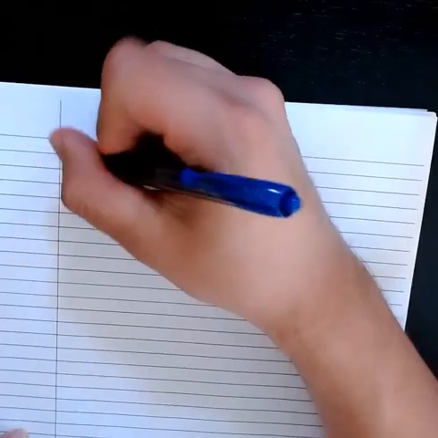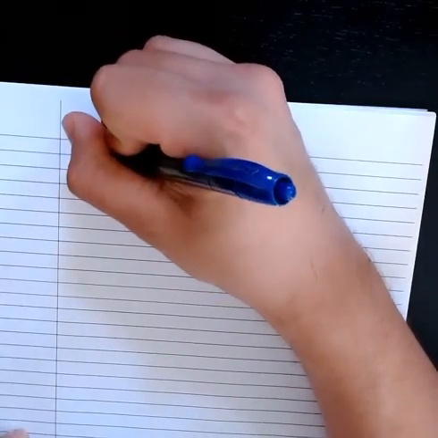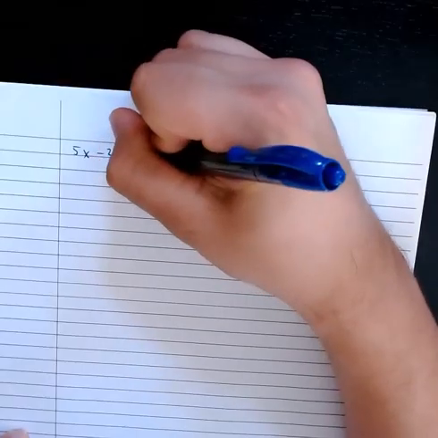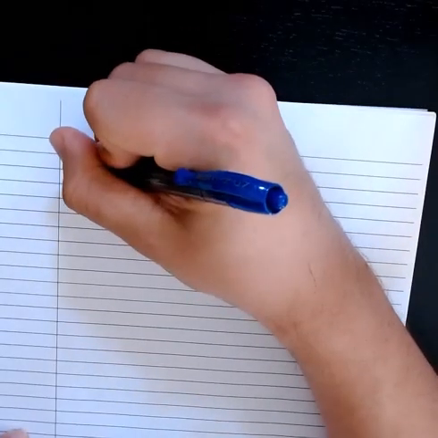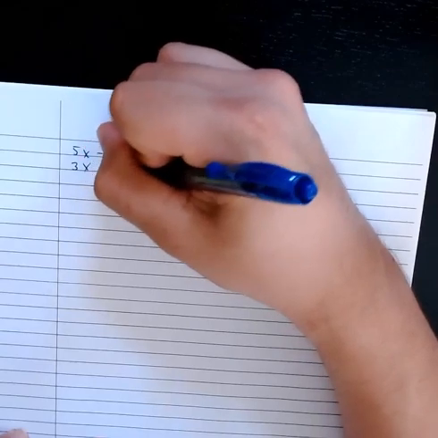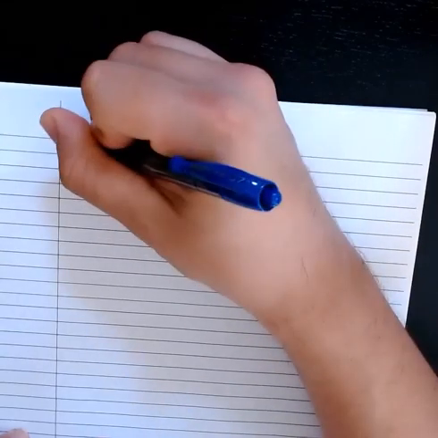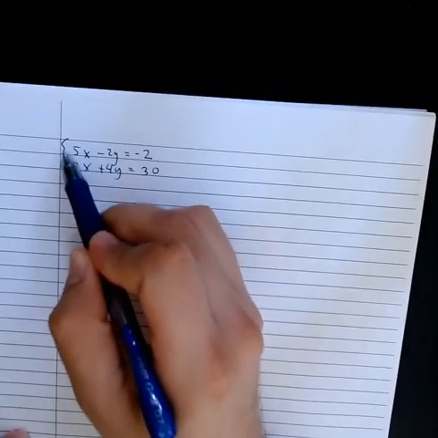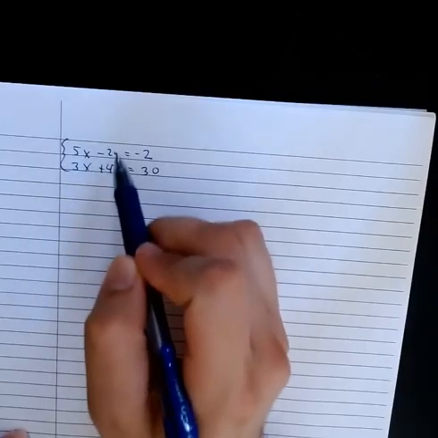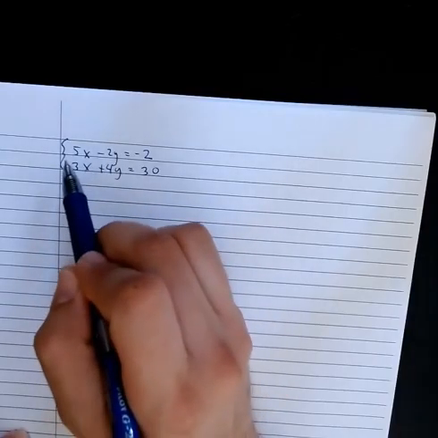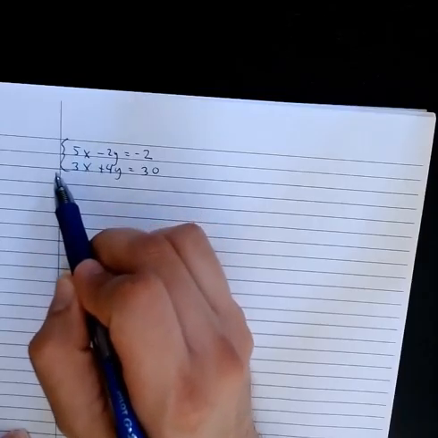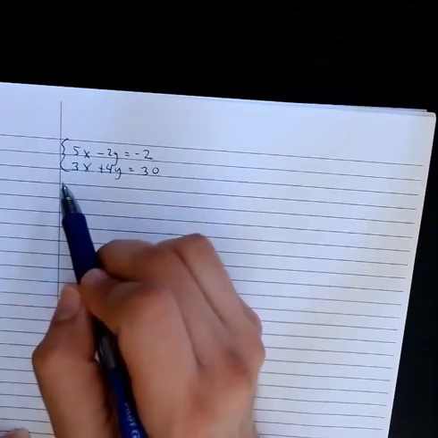Whenever you have a system of equations, there are two different ways that you might go about solving it. So let's consider a system of equations. Let's start off with 5x minus 2y equals negative 2, and 3x plus 4y is equal to 30. Now, you'll notice that I put a little brace around it. This brace is here to remind us that these two equations aren't meant to be handled separately, they're meant to be handled together. This notation shows us that we're dealing with a system of equations.